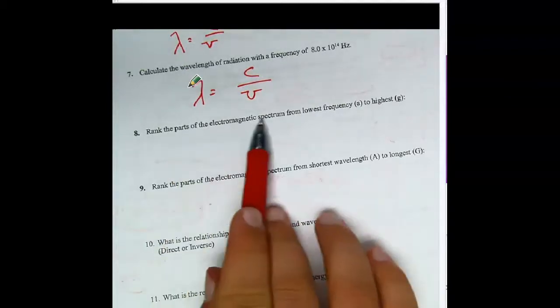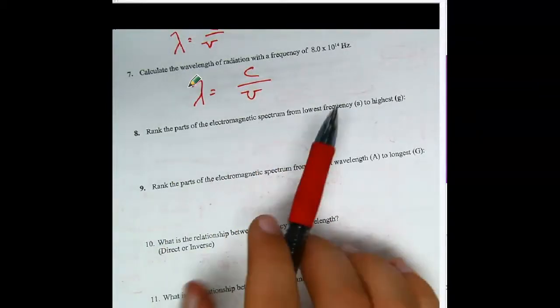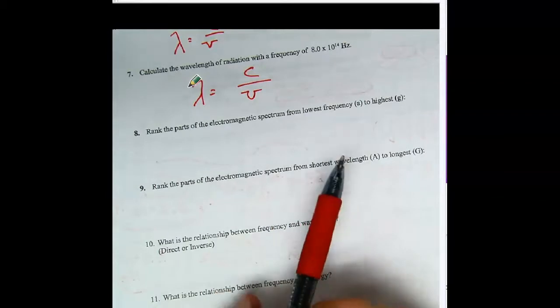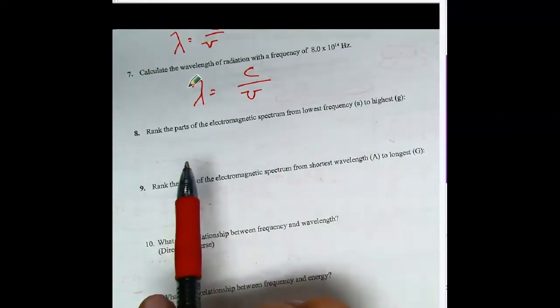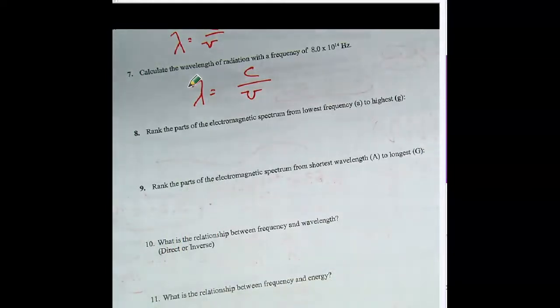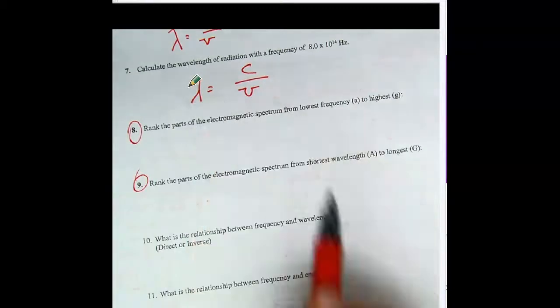And number 8 says, rank the parts of the electromagnetic spectrum from lowest frequency to highest frequency. You will have to Google that. You might have to look that one up. What's the electromagnetic spectrum? You've got ultraviolet, gamma, infrared, visible, microwave, radio wave. We will go more into detail on those, but answer those. You might have to look those up.